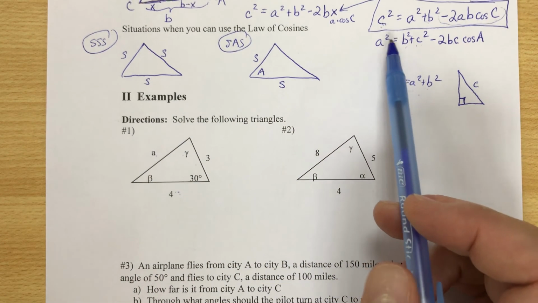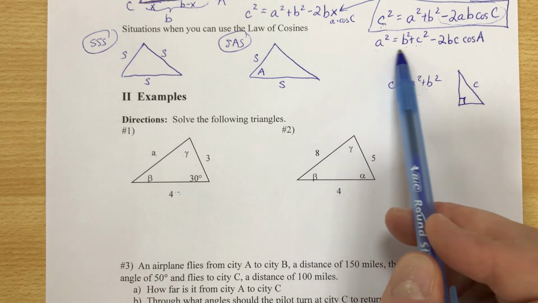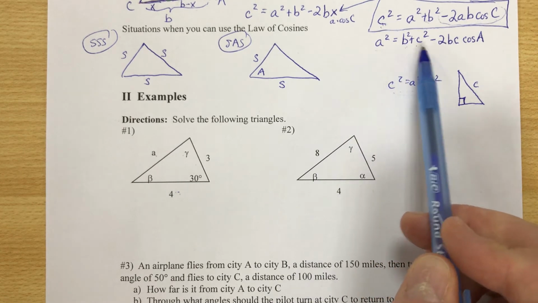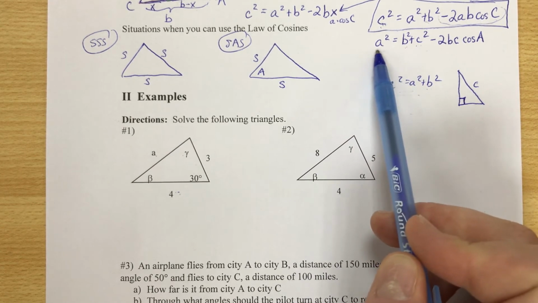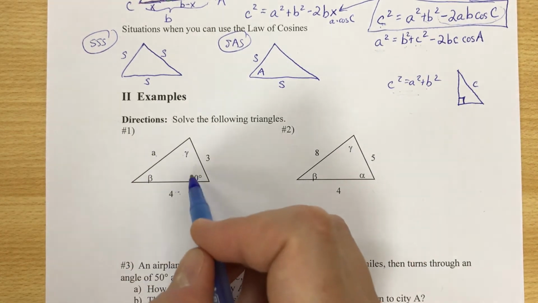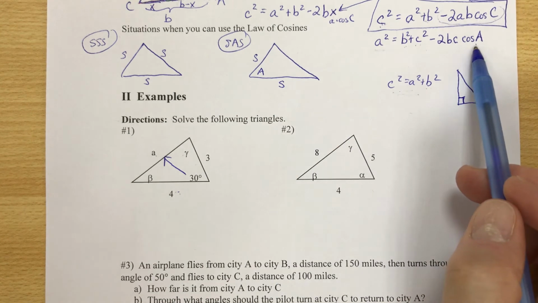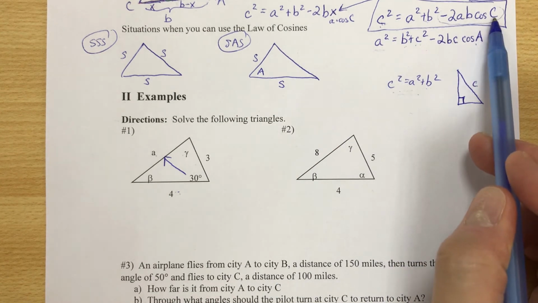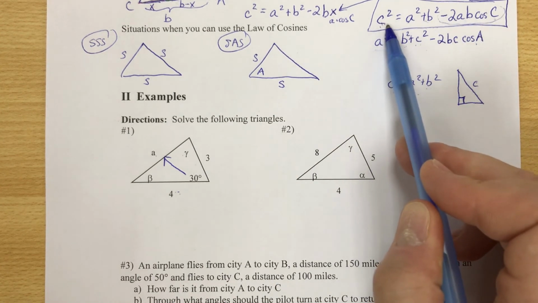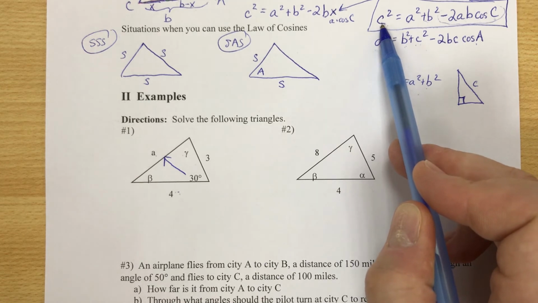When I set up the equation, a squared is the side that I'm missing, opposite the angle. That's important. When I do the formula, the angle that I use has to be the angle opposite the missing side, the side that's by itself.